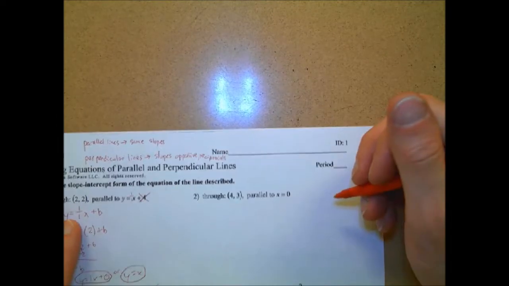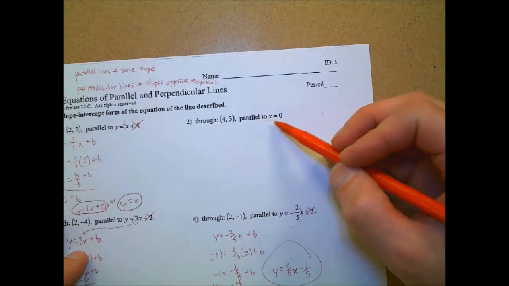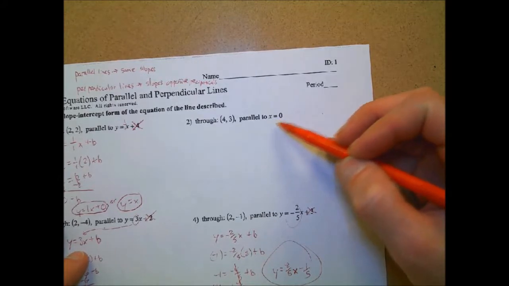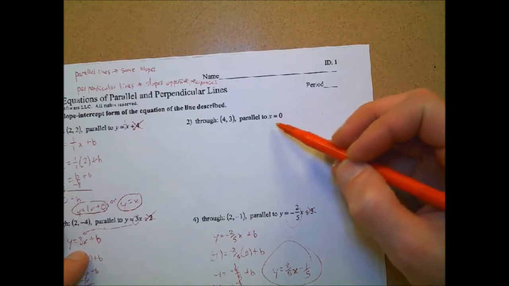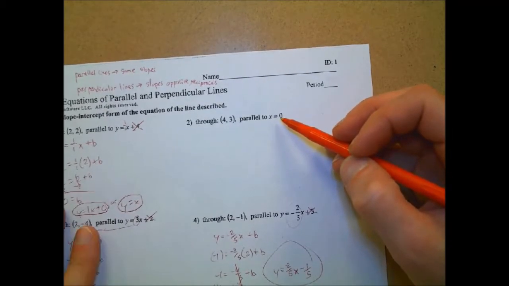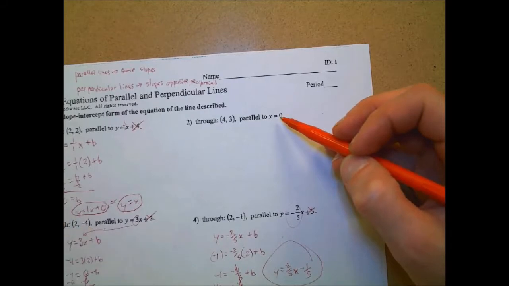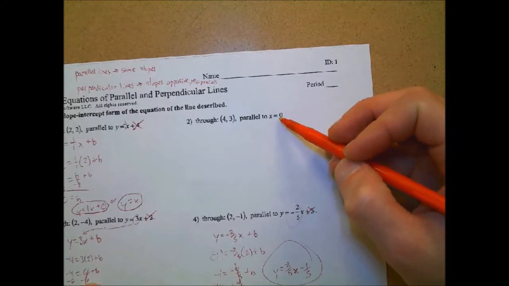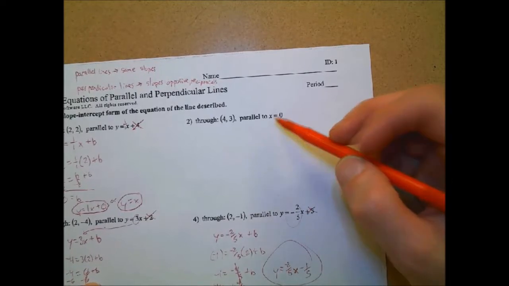Okay, so we want to write the equation of a line parallel to x equals 0. So x equals 0, if we were to graph that, what kind of line would that be? Straight line. Well, all of our lines have been straight lines, right? But what's special about this one? It's vertical. Okay, its slope will be undefined. Our line also needs to have an undefined slope and be vertical. And it goes through the point 4, 3.